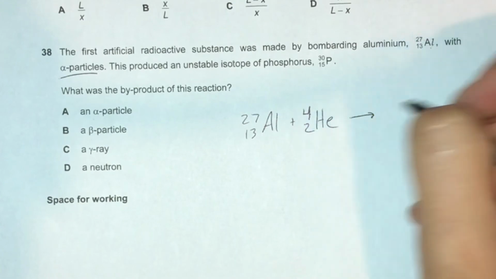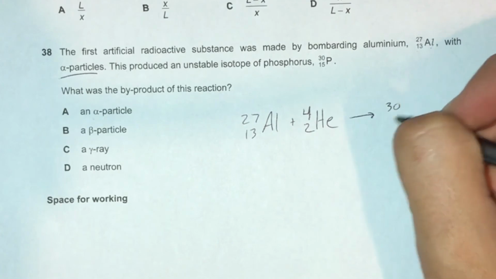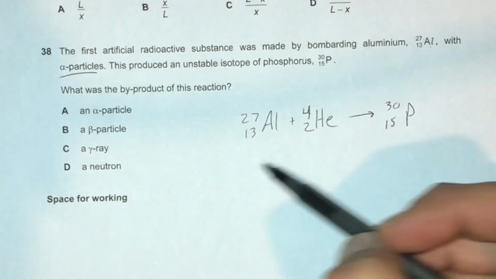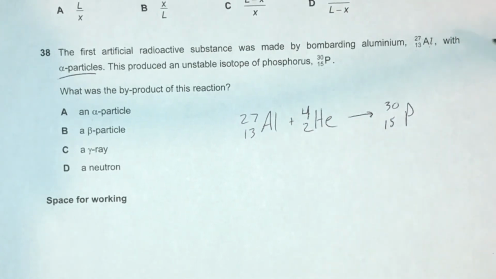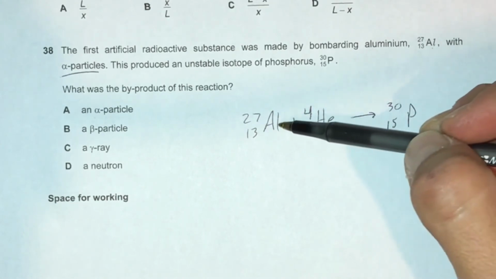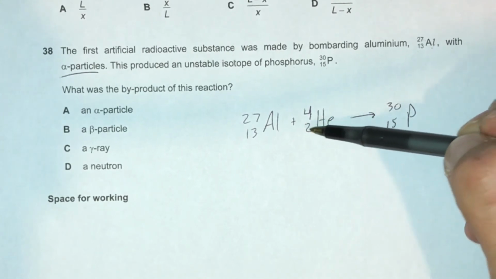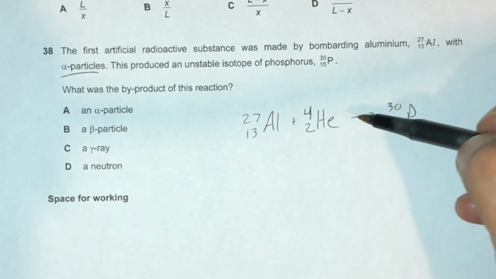And they said they got an unstable isotope of phosphorus, so we get a phosphorus like that. And it's unstable, so it's probably going to decay into other things. But just looking at this step of the reaction, we can maybe figure out what's missing here. We've got the 13 protons in aluminum, and then 2 of the positive charges from the helium crashed into it and stuck there, and we got a phosphorus. So far so good on the protons.